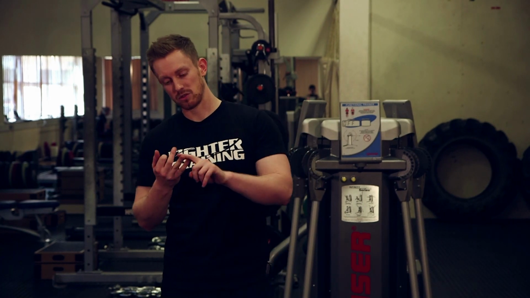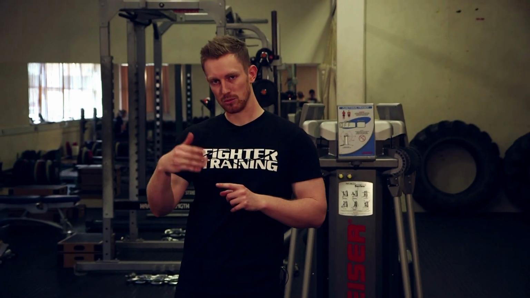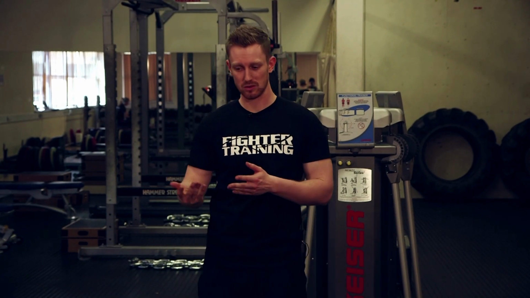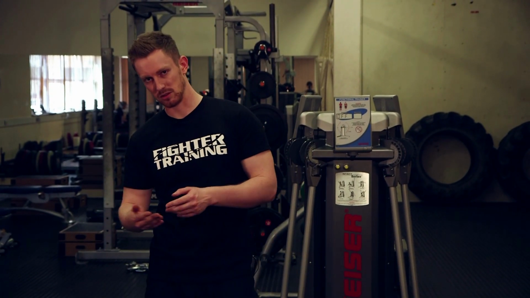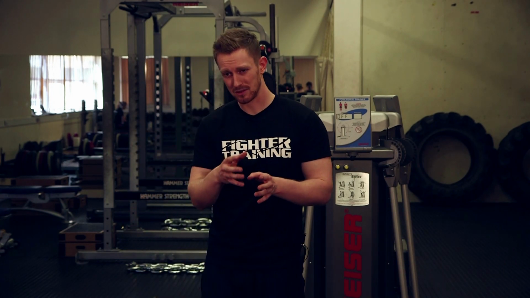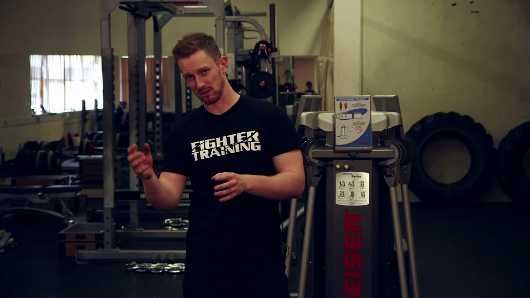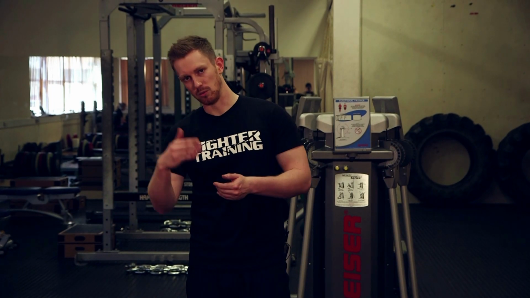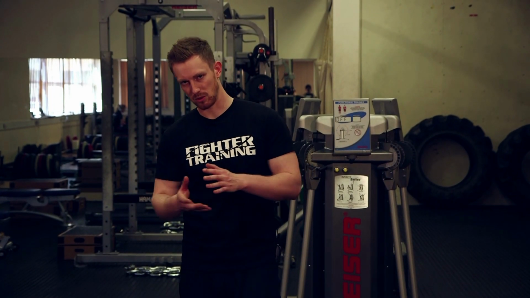Sets is basically, if we start with reps even, reps are going to be how many repetitions, how many times you perform that exercise. So if you look at press-ups, 10 press-ups will be 10 repetitions. The sets is going to be how many times you perform that block of repetitions. So 3 sets of 10, you perform 10 press-ups, relax, and then you perform your next set. So that's how the sets and reps are going to work.